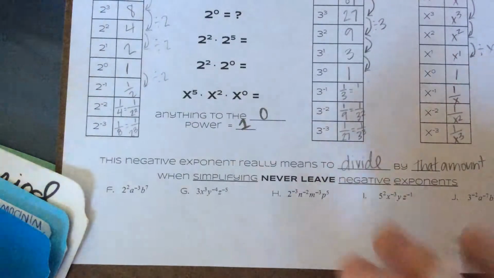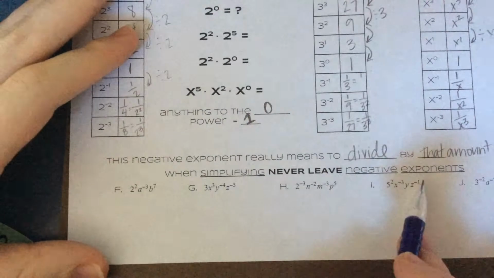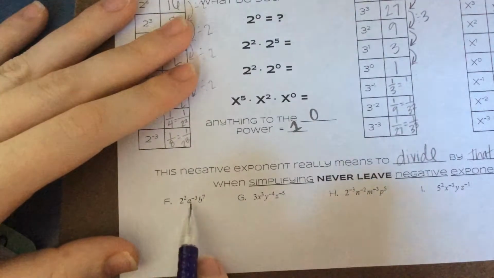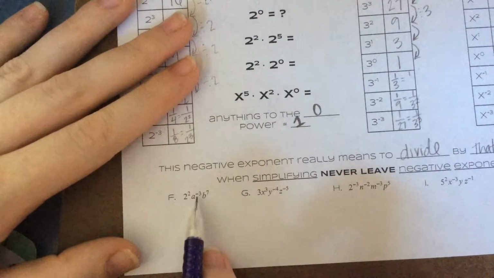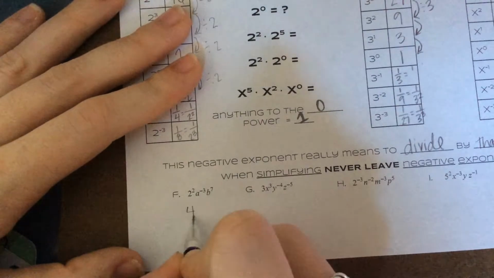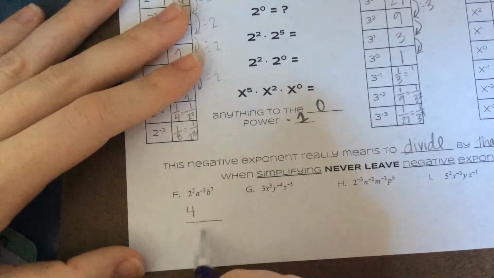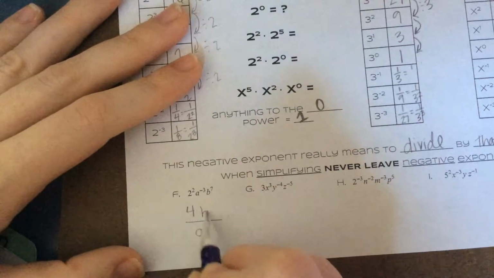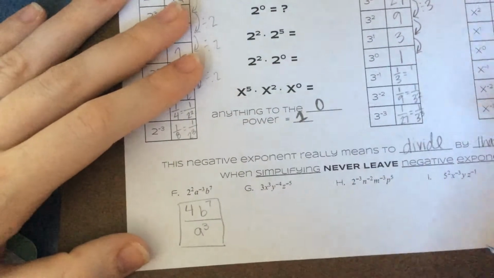It's kind of fun. Alright, so the next thing we're going to talk about is when we're simplifying, you never want to leave negative exponents. So if we have 2 squared, a to the -3rd, and b to the 7th, we want to simplify that to where we don't have a negative exponent, and we can already evaluate 2 squared. 2 squared is 4, but instead of putting a to the -3rd, that means you're going to divide by a cubed, and then b to the 7th gets to stay in the numerator, and that's your simplified expression.